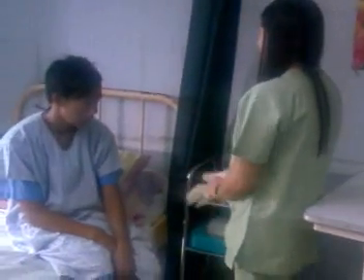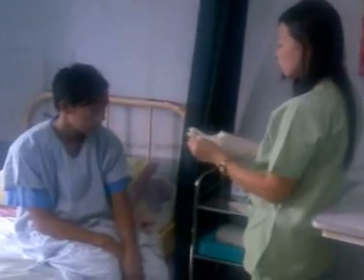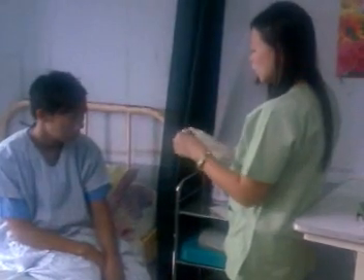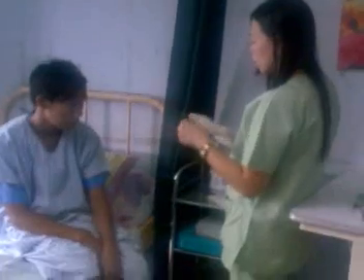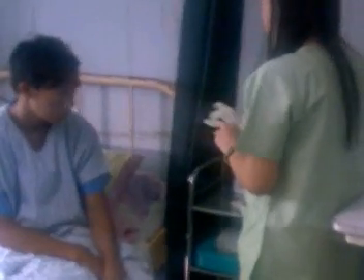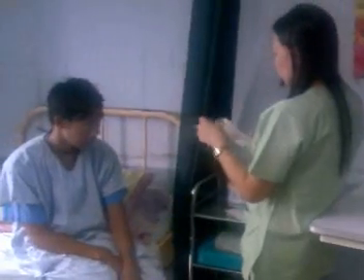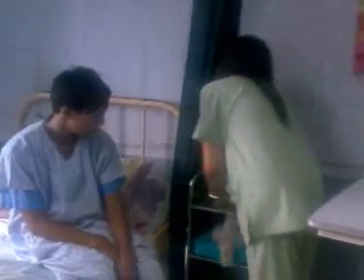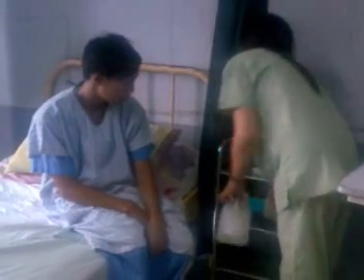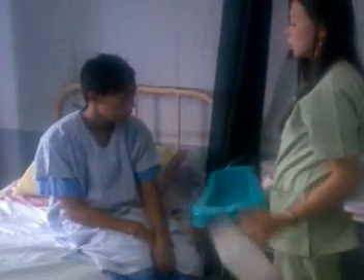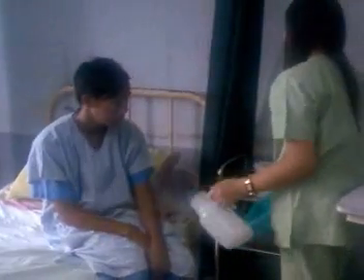So for example, if the patient wants to defecate or urinate before meal time, you can offer them a bedpan or urinal. Bedpan for a female patient and urinal for a male patient.